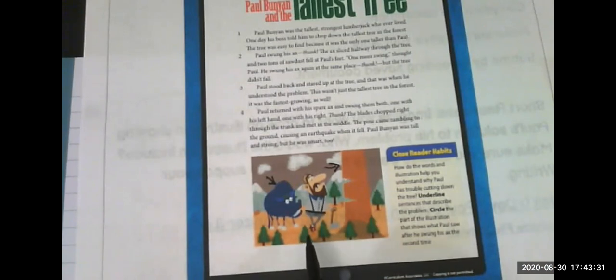I'm noticing that the bull is almost as tall as the mountain. And so I think that would probably be my answer, that the bull is taller than the other trees, that the bull is almost as tall as Paul. And I'm noticing that this tree is taller than Paul and the bull, and this tree is also taller than the other trees.